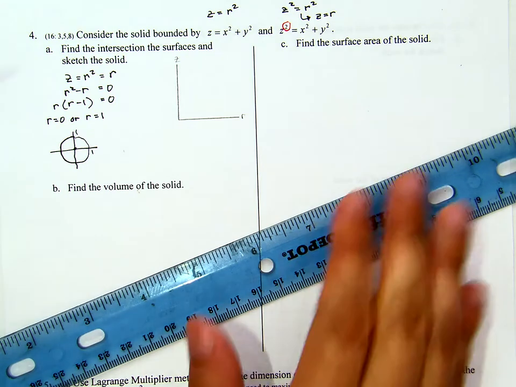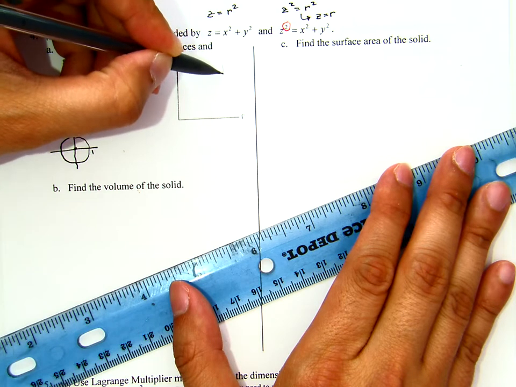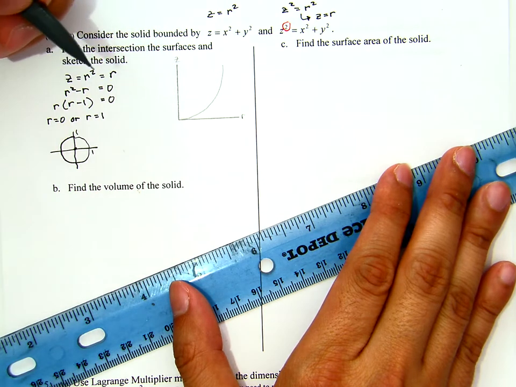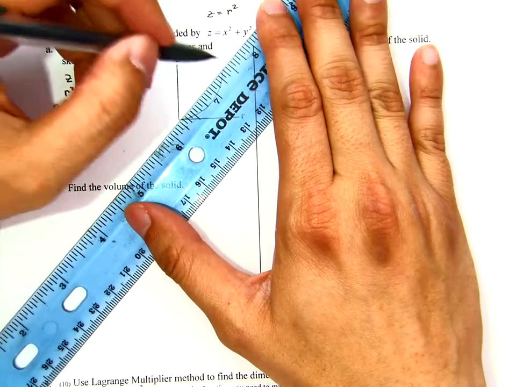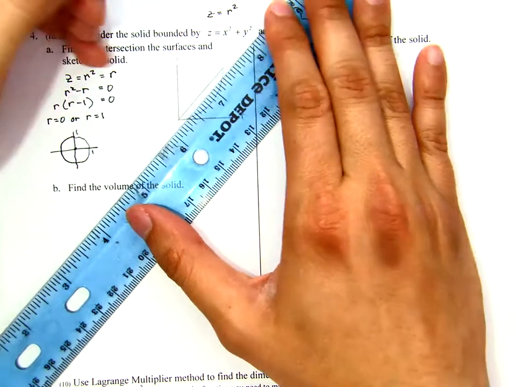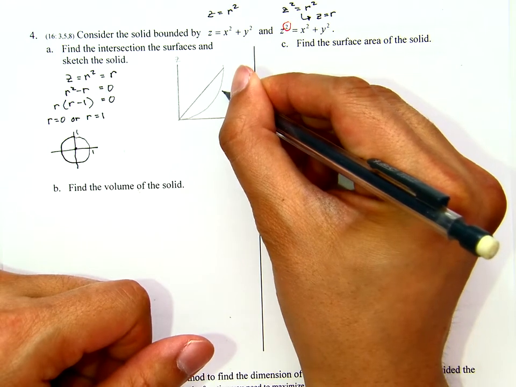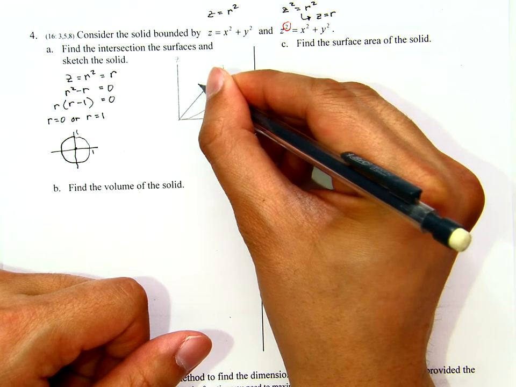Now first, z equals r squared, that's basically a parabola, but I will graph only the one in the first quadrant. And then z equals r, that's a diagonal line.